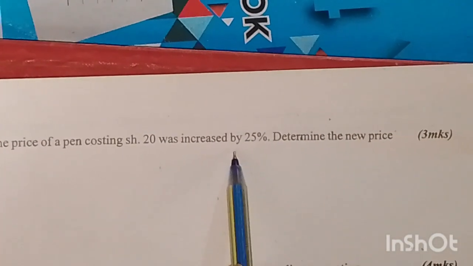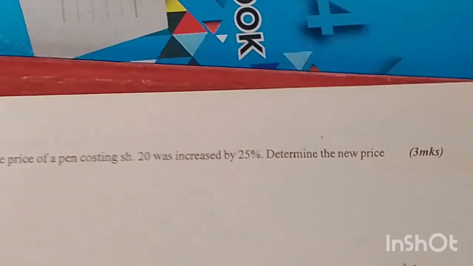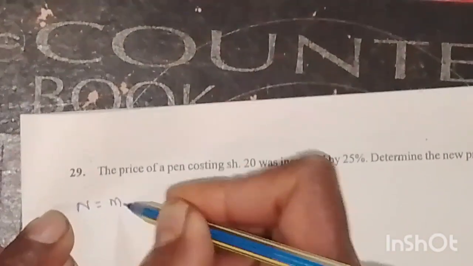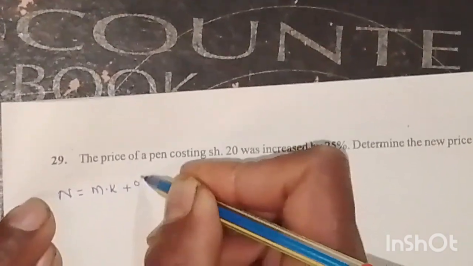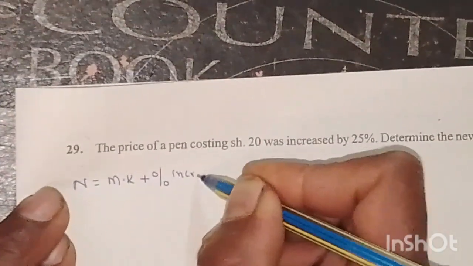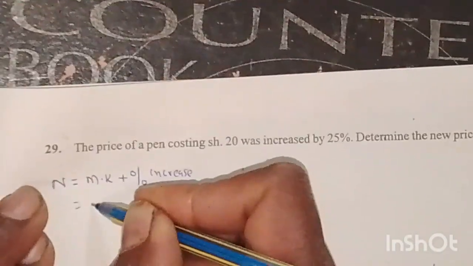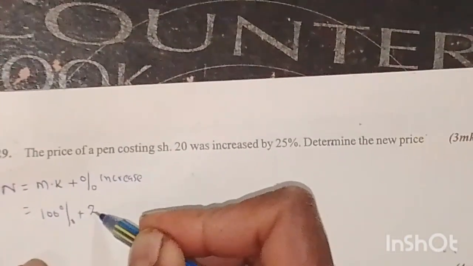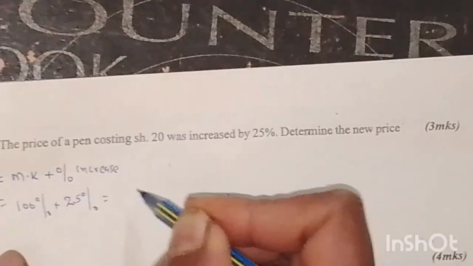Question number 29. The price of a pen costing 20 shillings was increased by 25%. Determine the new price. Therefore, the new price is equivalent to the market price plus the percentage increase. The market price is always 100% plus the increment in percentage, which is 25%. The answer to that is 125%.